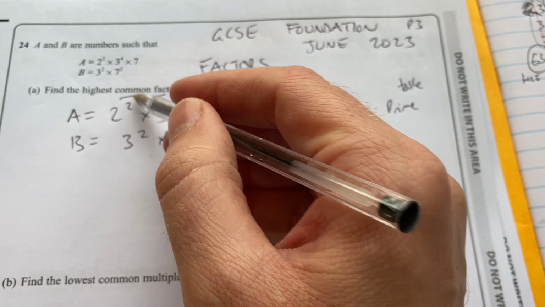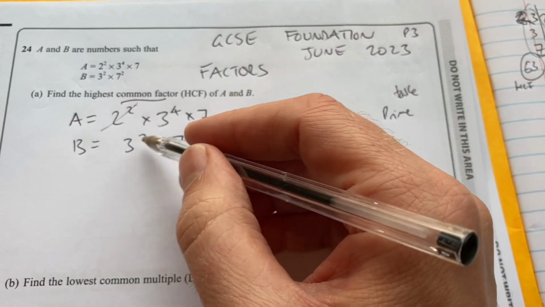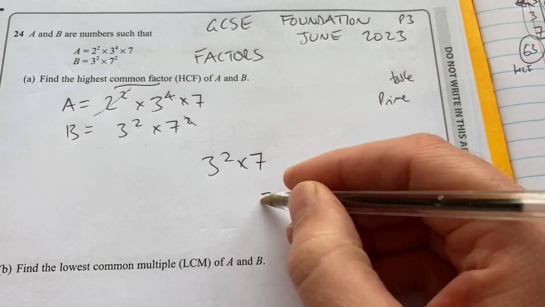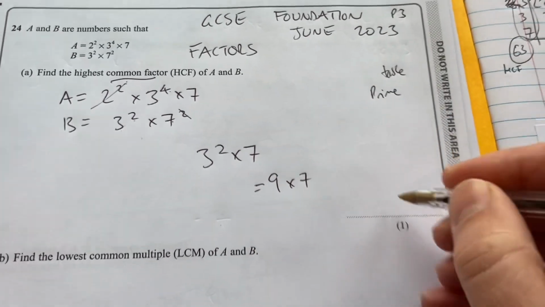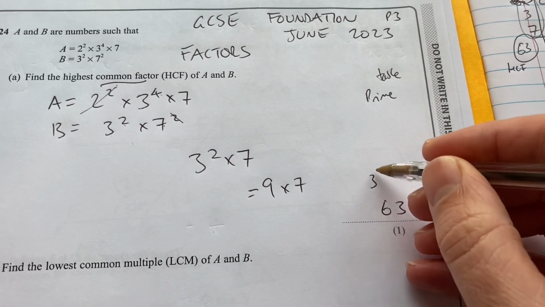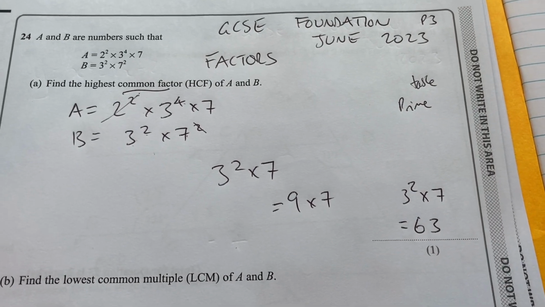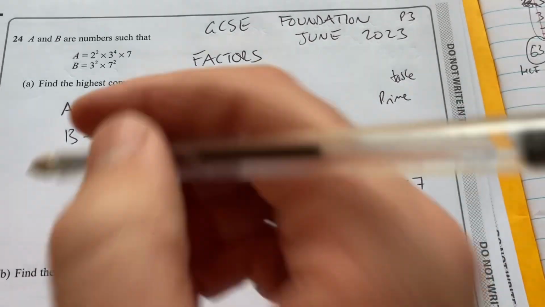Okay, so 2 is only in A, so it's not common. And there's only one 7 in A. But there's 3 squared in both and a 7, so it's 3 squared times 7. So the highest common factor is 9 times 7. It's 63, or if they want it left in that factor form, it's like that. So I don't need to know what those numbers are. I just need to identify what's common.